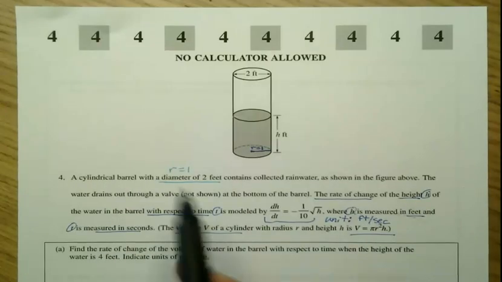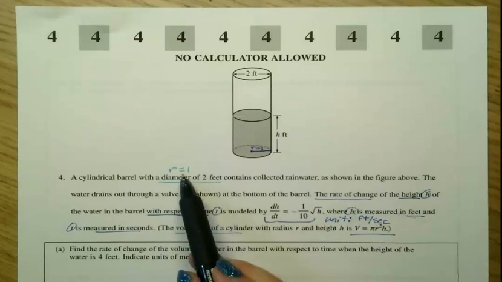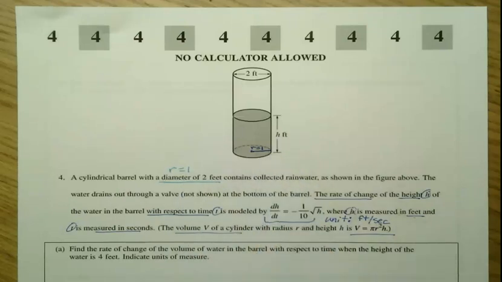Okay, so we have a diameter of 2 feet, which means we have a radius of 1. So I marked my radius. We are looking at the rate of change of the height h of the water in the barrel with respect to time t. We have a differential equation that we're given in the problem. We know where h is measured in feet and t is measured in seconds. So my units are going to be feet per second. And luckily, nicely on this one, they actually gave us the equation to use.